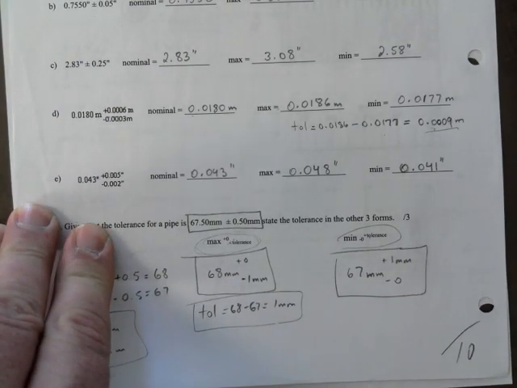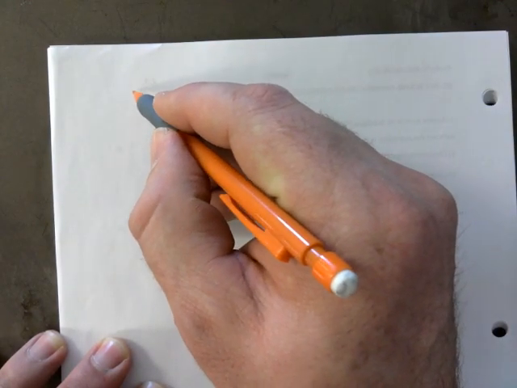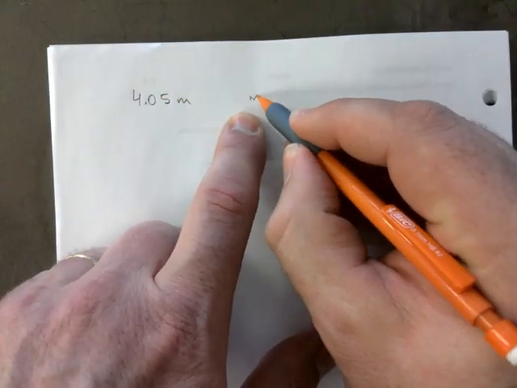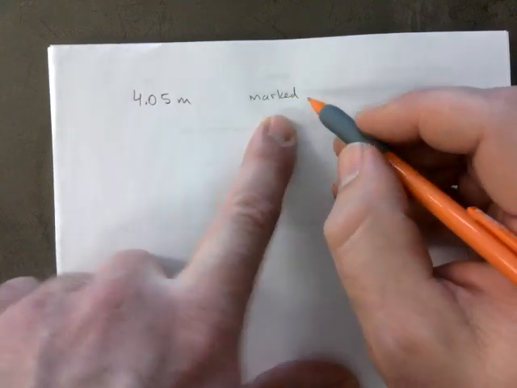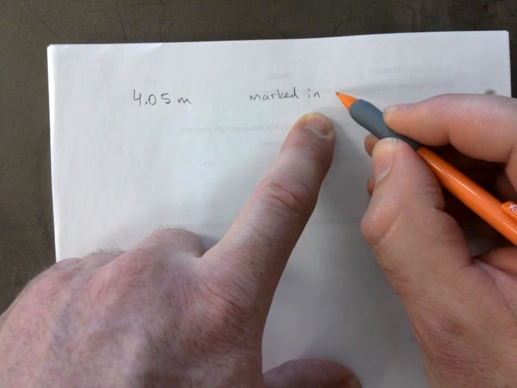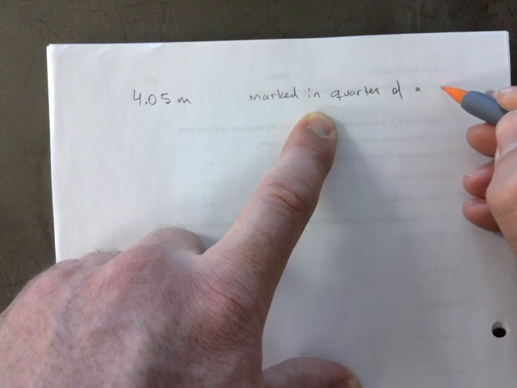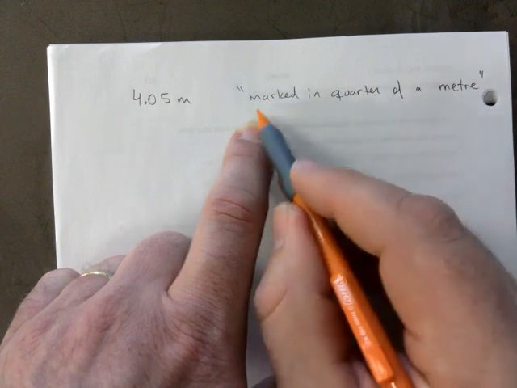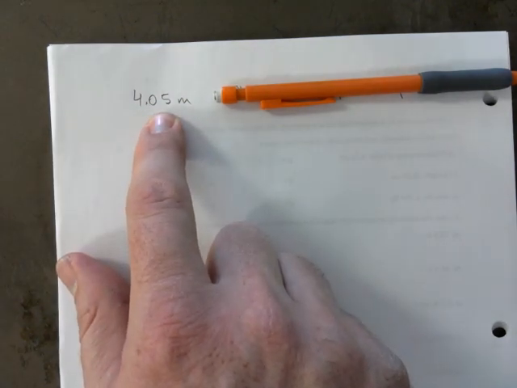So pass it forward. And if I tell you that something is measured and it's 4.0 0.05 meters, but it says that the ruler that was used to measure this was marked in quarter of a meter. When I just give you the number, you get your precision just by looking at that number, right?